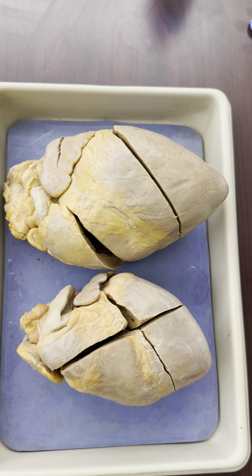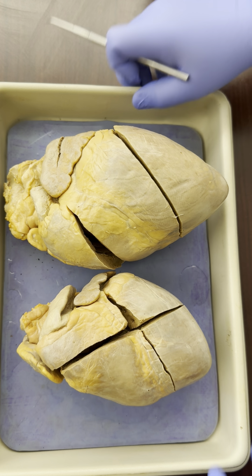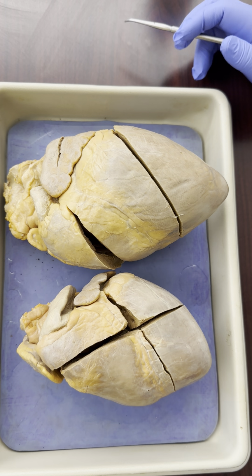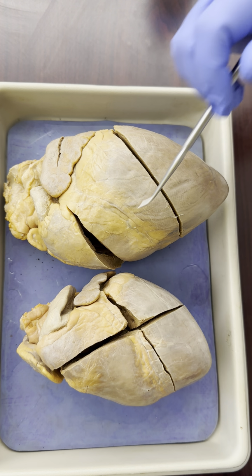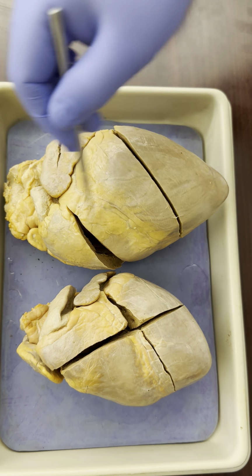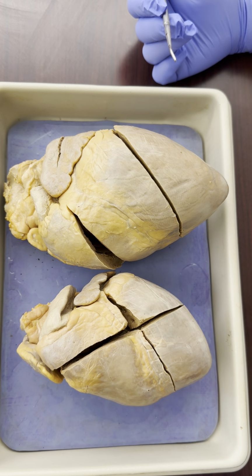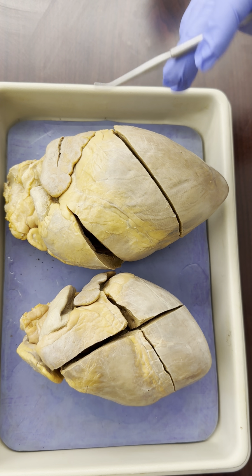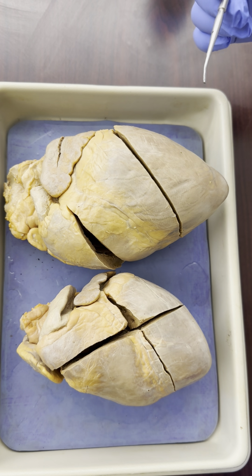Hi everyone, this is going to be a walkthrough of the pig hearts that we use in our lab for Bio 139 at BCTC. Now, what we see here, we have two separate hearts with different types of cuts. We have a few different types of cuts in our hearts in lab, so you may see some that look a little bit different from this, but we're still going to be able to see all of the same structures that I point out today.